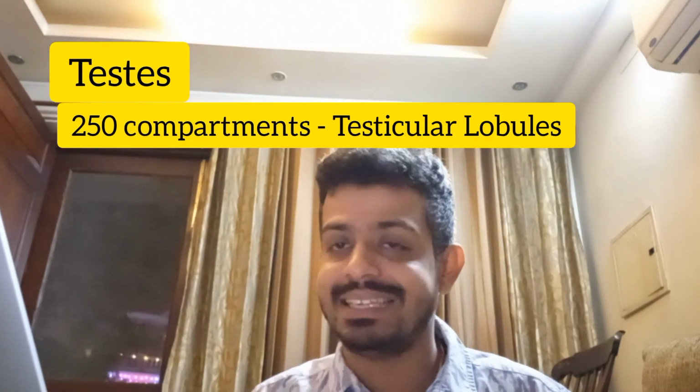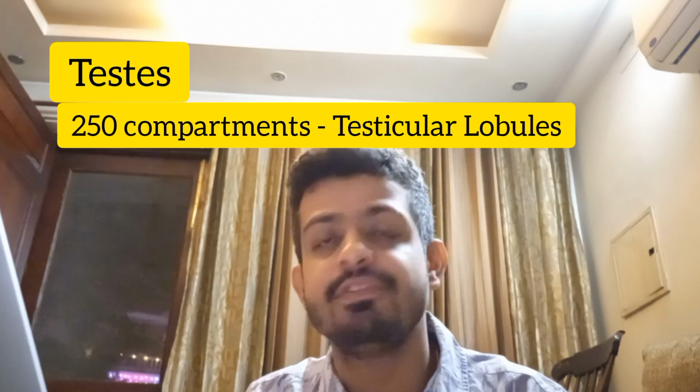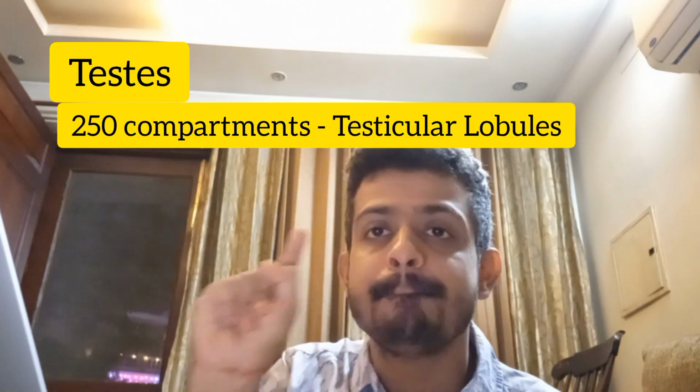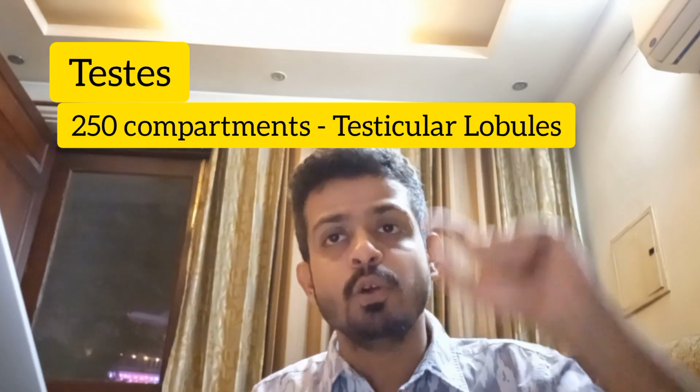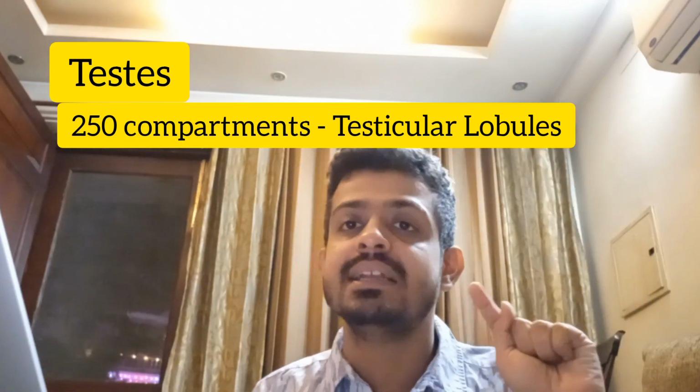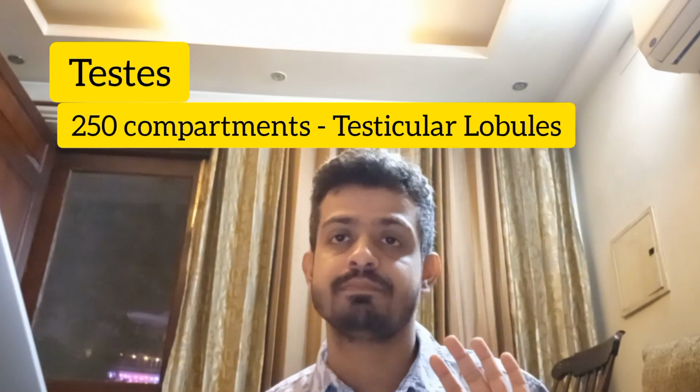Now quickly bring your NCERT, because from now onwards, whatever I am speaking you have to write on the empty space which is there on the page. So there are two testes we know. Each testis has 250 compartments, and these compartments are known as testicular lobules.